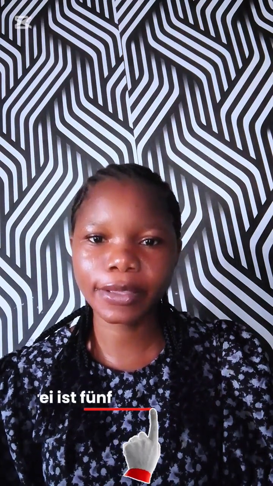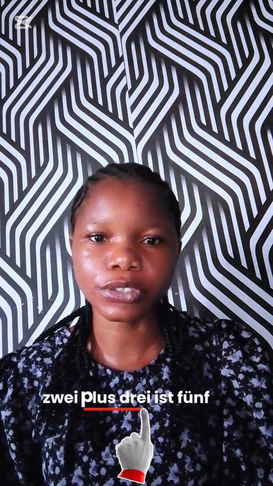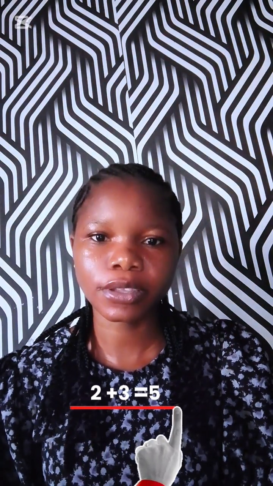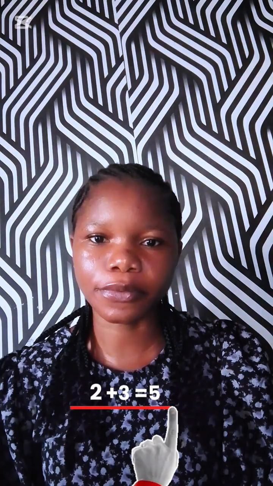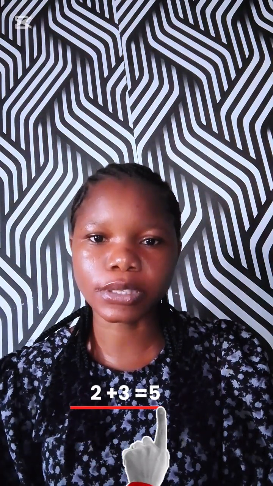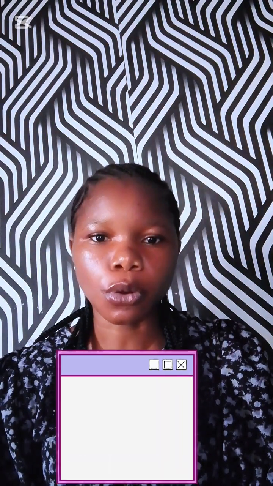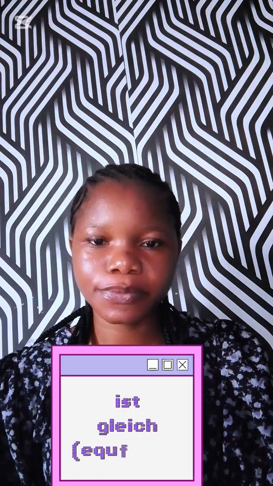For example, 2 plus 3 ist 5. 2 plus 3 is equal to 5. So in German, if you want to use equal to, we say ist or gleich.